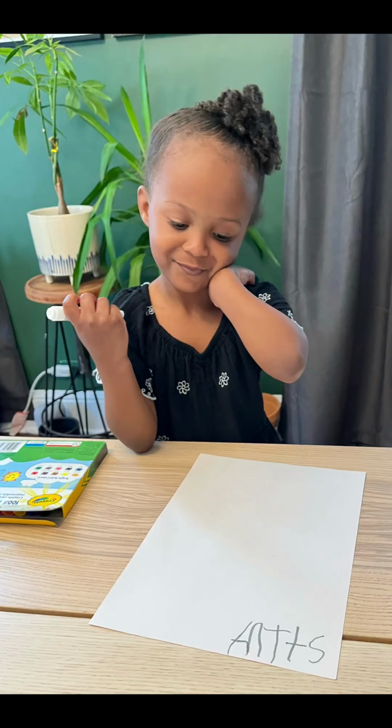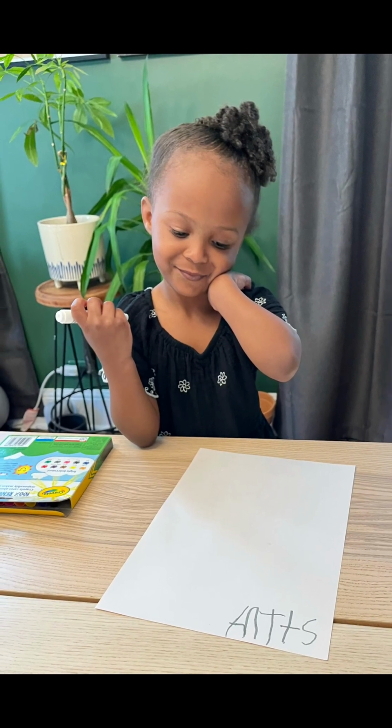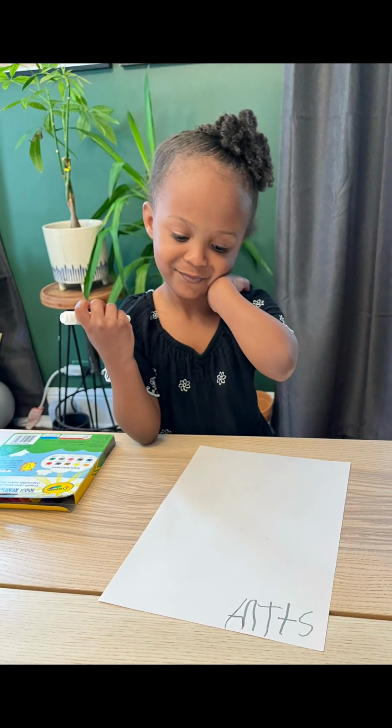When the assessment was over, Ruby wanted to continue writing letters, so she got out some paper and markers.